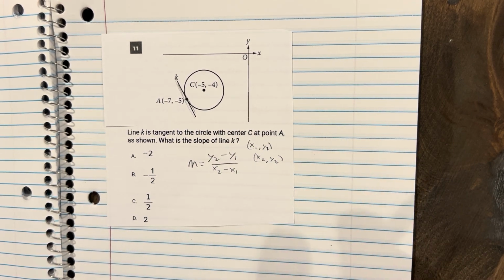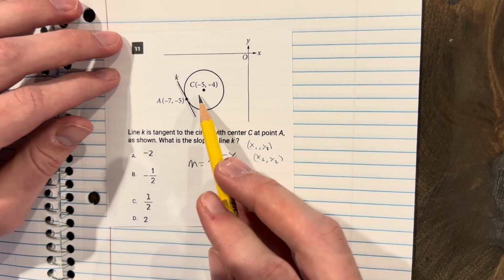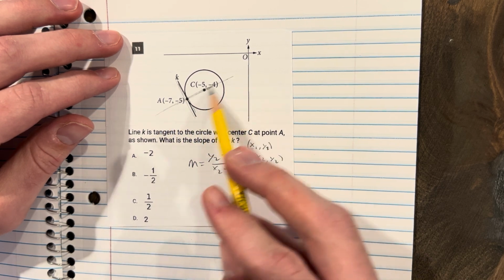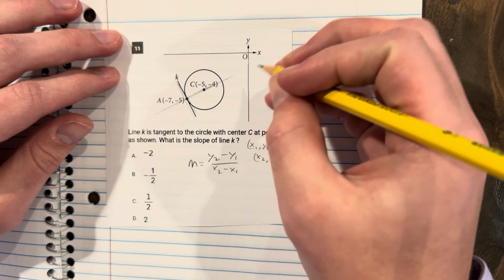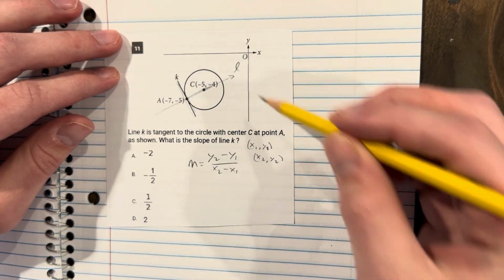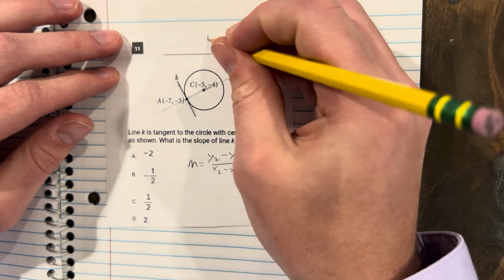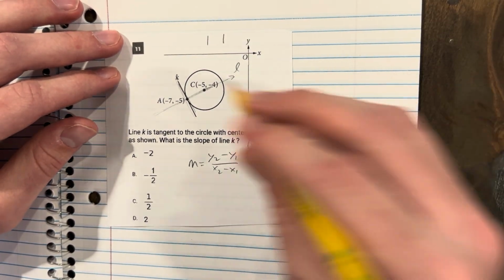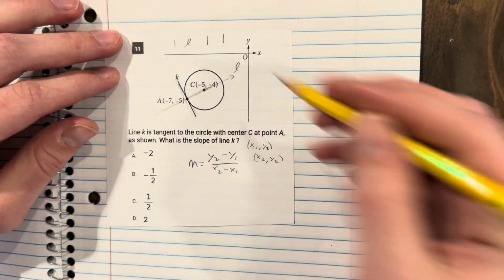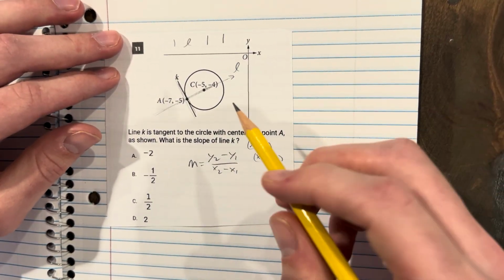So what we can do instead is find the equation or the slope of the line perpendicular to it. So this is K, right? So we'll call this line L. I like to use my loops for an L because when you write L's and ones like that, they look kind of similar, right? So instead, if you have a one like that, and this is your L, they look different. So this is my L.